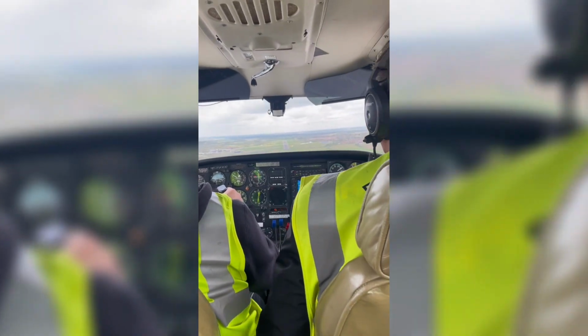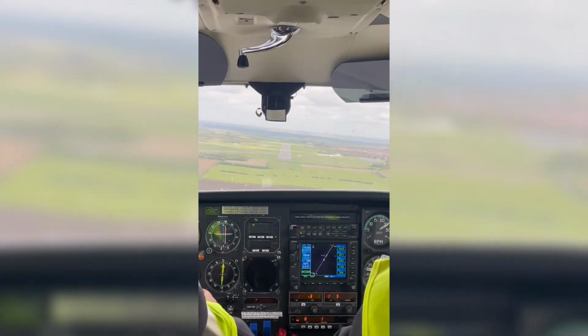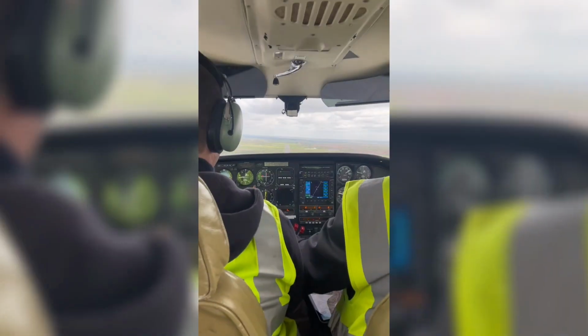Your instructor will demonstrate. You can follow through on the controls and feel exactly when and how the rudder input is applied. Anticipation is the key word. You correct before the swing happens, not after it.